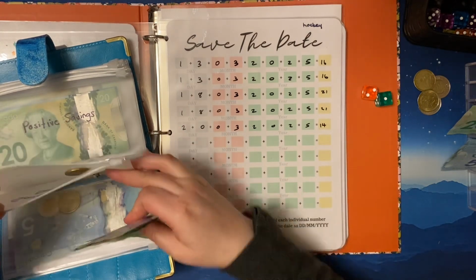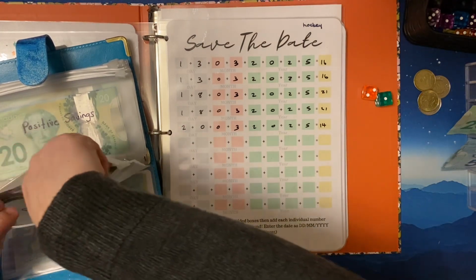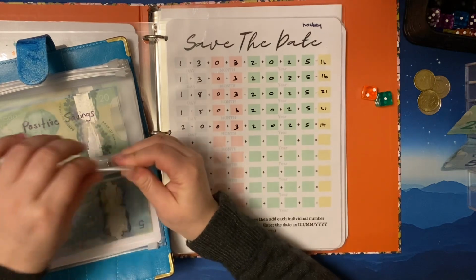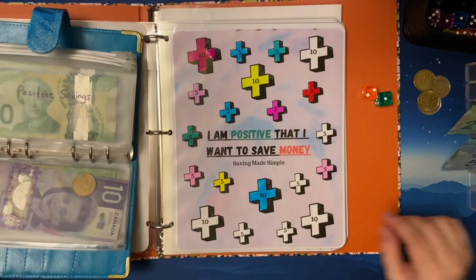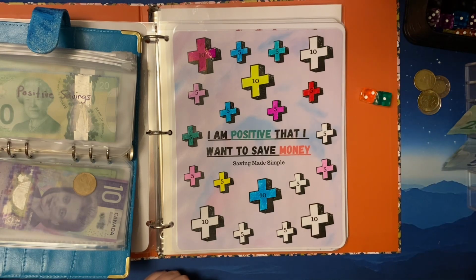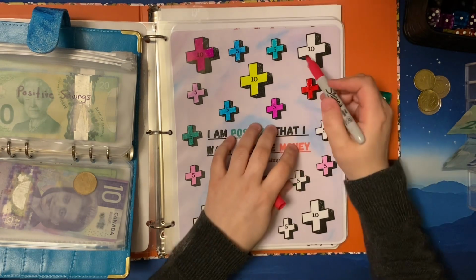That's awesome. That is going towards hockey, so it'll be going towards my son's hockey for next year, which we need all the money we can save. All right, let's throw $5 into here. Or should we do 10? Let's do a 10.